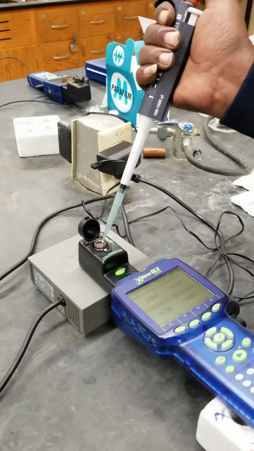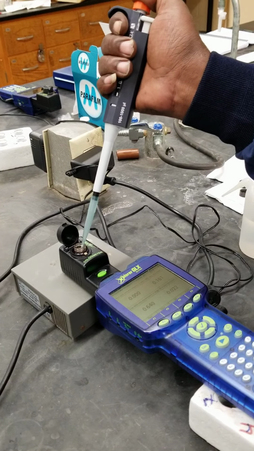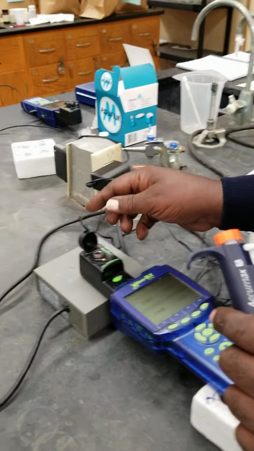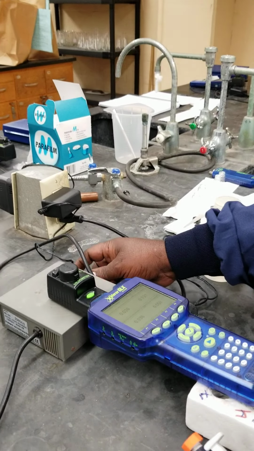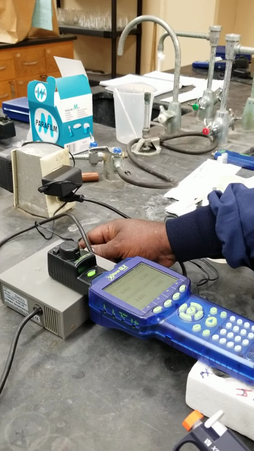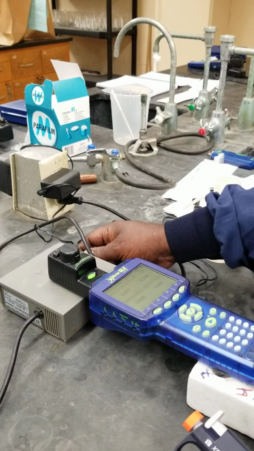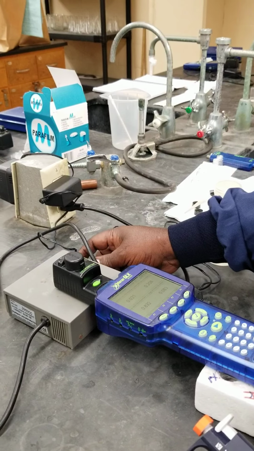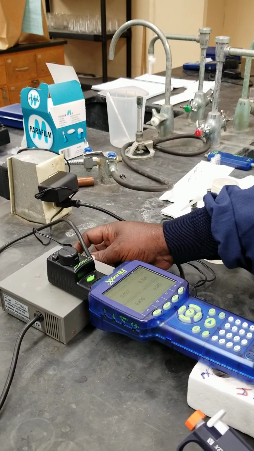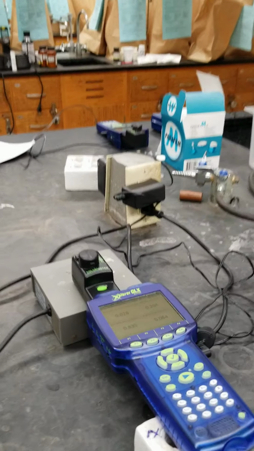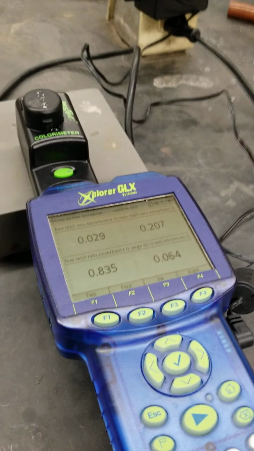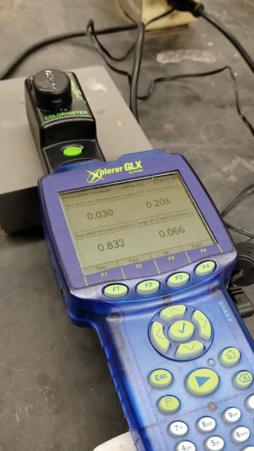So the seventh addition. Is it sixth or seventh? Sixth. Yep. Some people can't count. This is number 6, my friends. The previous one was 5. So the absorbance value is 0.832.